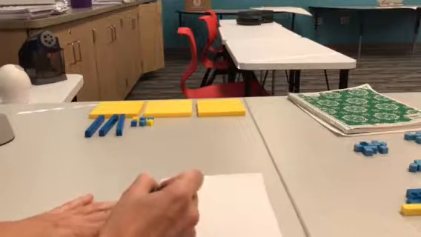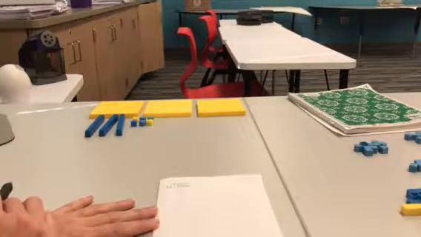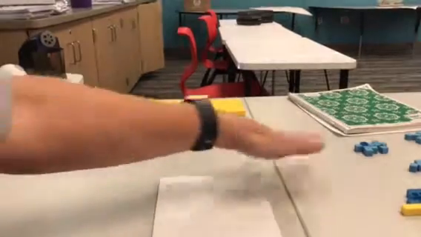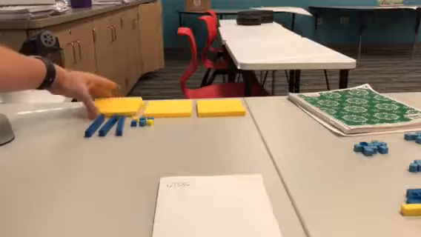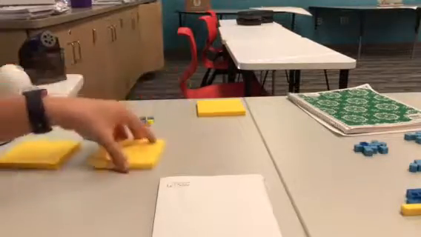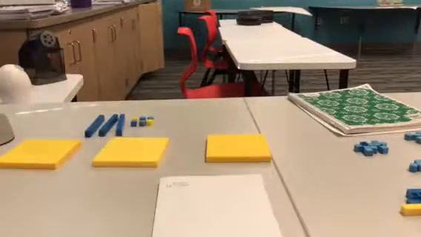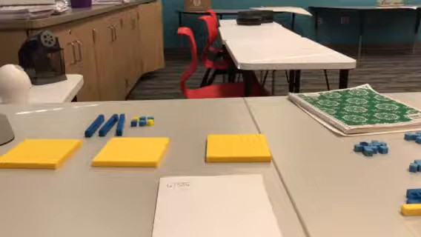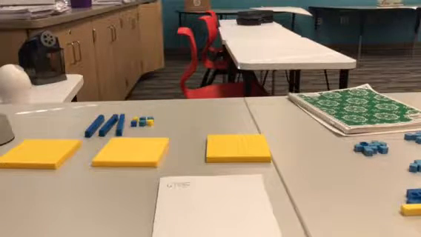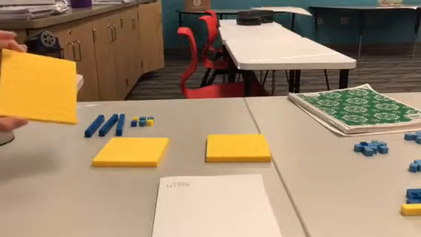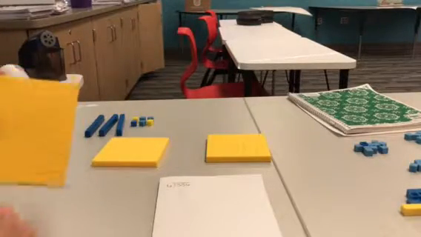So I need to put them in 6 equal groups on my desk. Well, if I start with my 300s, I can't put them into 6 equal groups. I can only put them into 3 groups. So like subtraction, I'm going to need to trade them in for some different pieces. Talk to your kids, and obviously we're going to trade them in for tens.